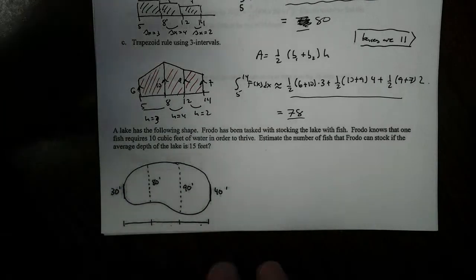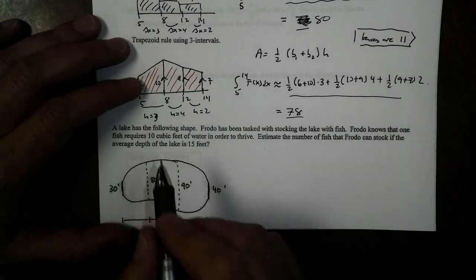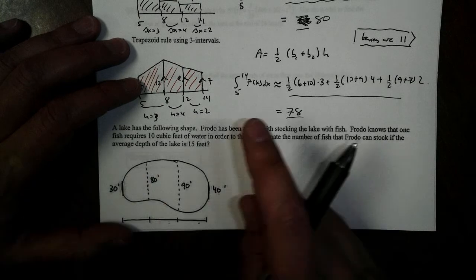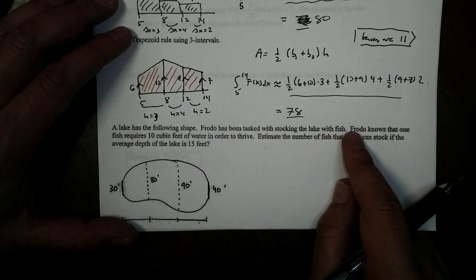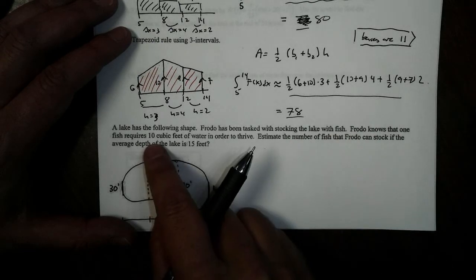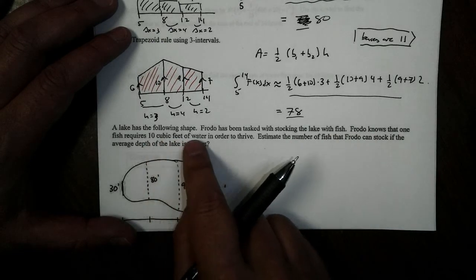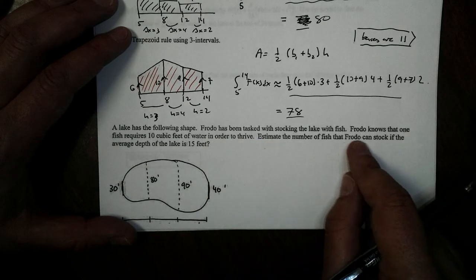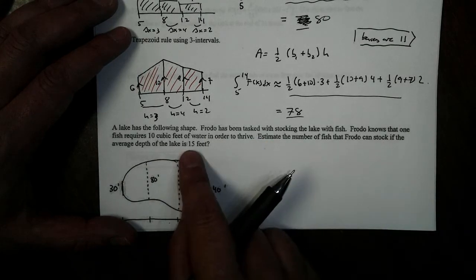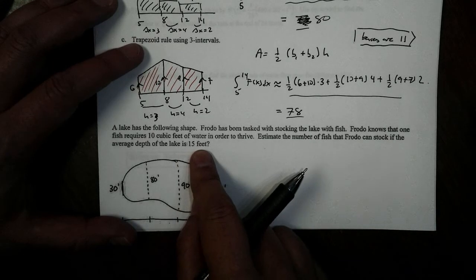Oh, wow, we got one more. Let's take a look at this one. All right, a lake has the following shape. Frodo has been tasked to stock the lake with fish. Frodo knows that one fish requires 10 cubic feet of water in order to thrive. Estimate the number of fish that Frodo can stock if the average depth of the lake is 15 feet.